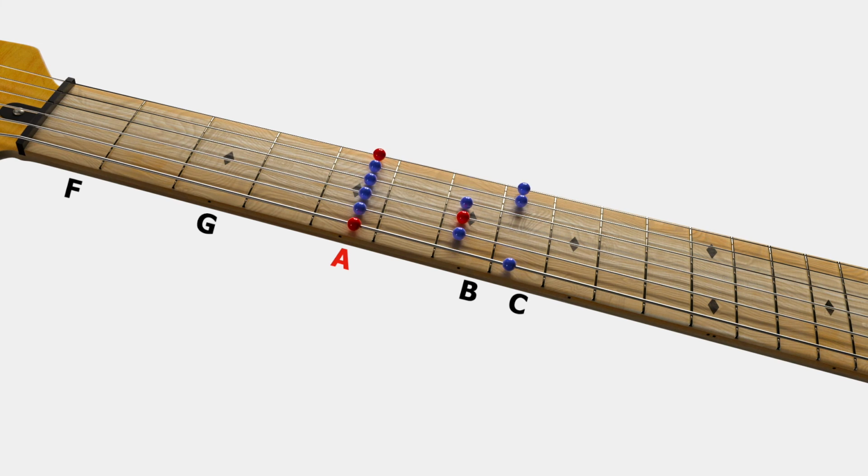Okay, here's the first pattern. We're going to play it starting on the red A note on the low E string. And the dots are going to highlight, and we're going to go from that red A note all the way down and back up again. Okay, ready? 1, 2, 3, 4.